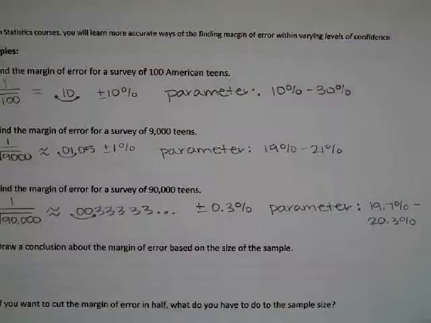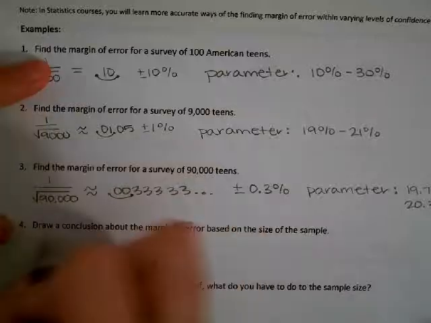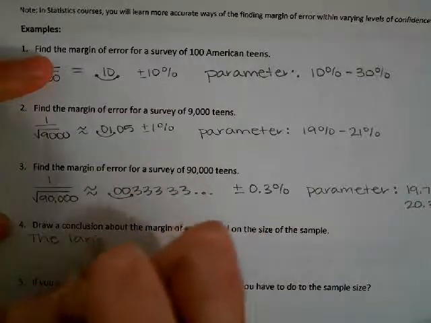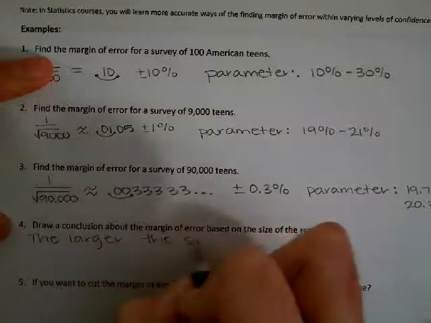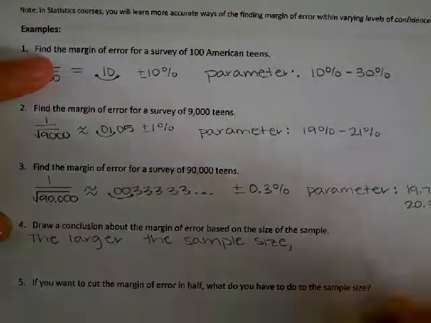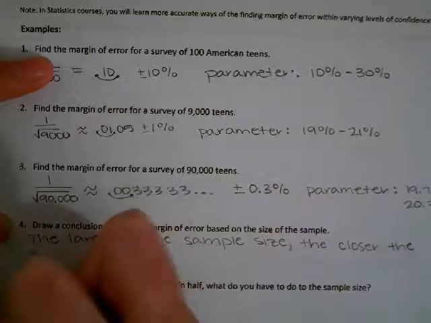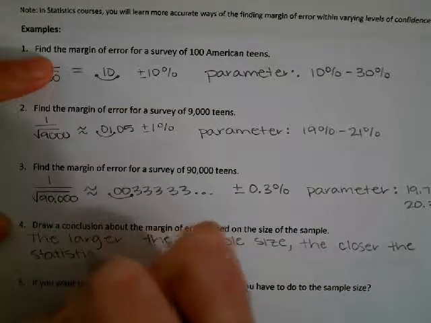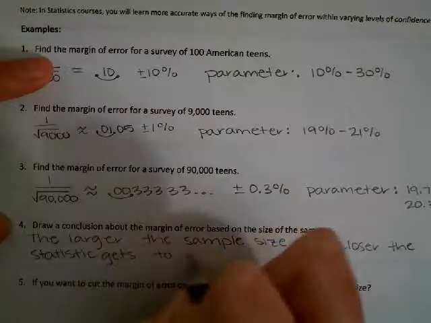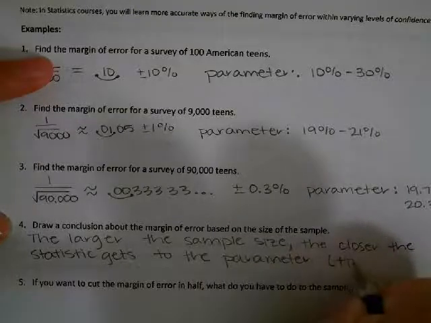So the conclusion that we could draw about the margin of error based on the size of the sample is that the larger the sample size, the closer the statistic gets to the parameter, which means the smaller the margin of error gets.